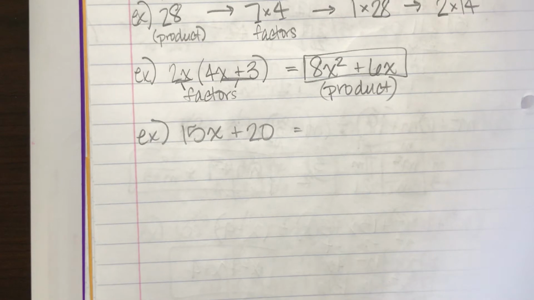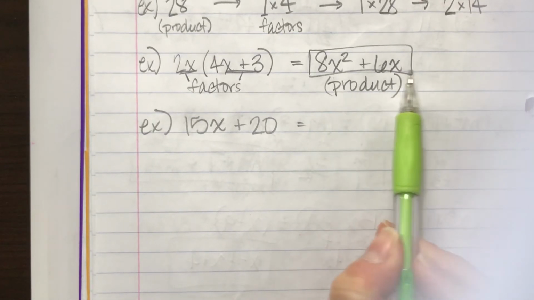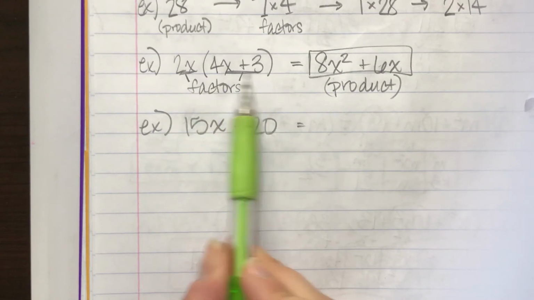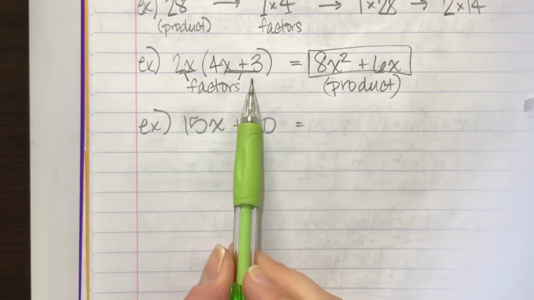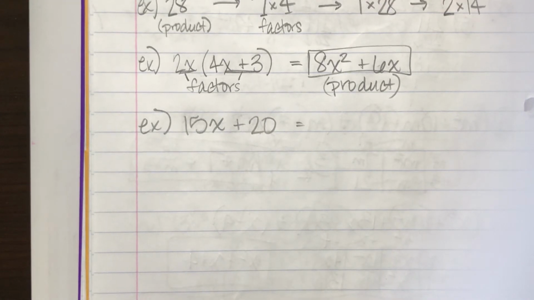Can you write a multiplication problem? If we're just going to go with distributing here, I mean a distribution question that would end up as a product of 15x plus 20. The 15x plus 20 is the answer. I want you to write the distributive question that would have that as the answer. I know I'm supposed to guess.